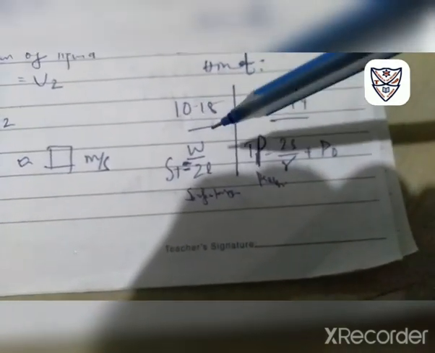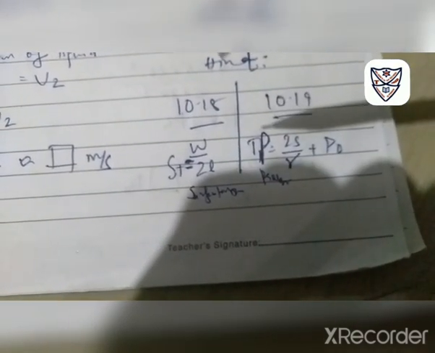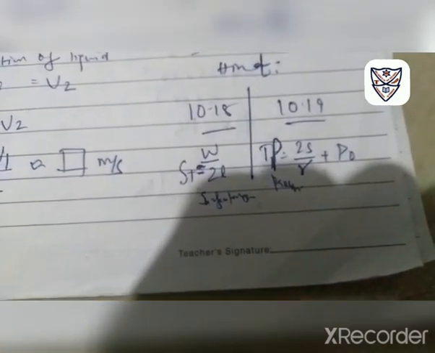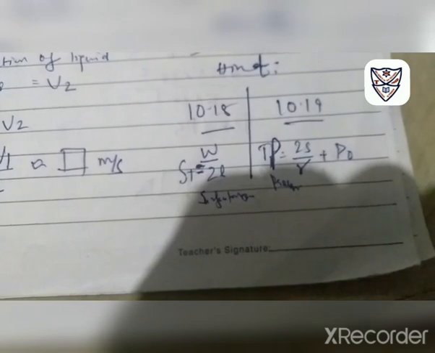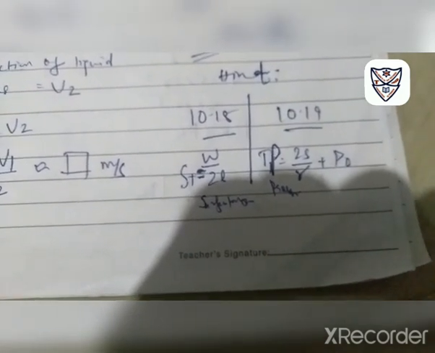They have given you the value of work done. If it's not that, they have given you the force and a distance which you can find, or they might have given you the energy. So if it's twisted, you have to solve in that manner.